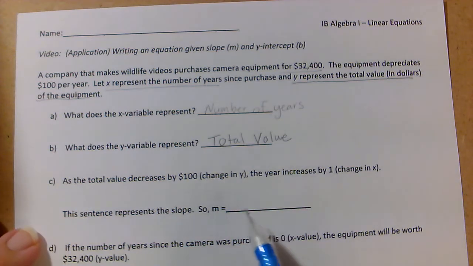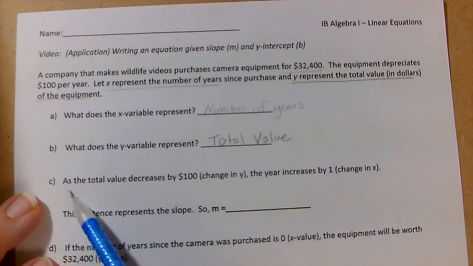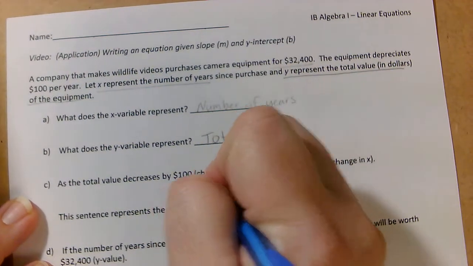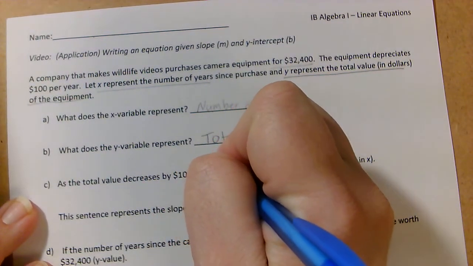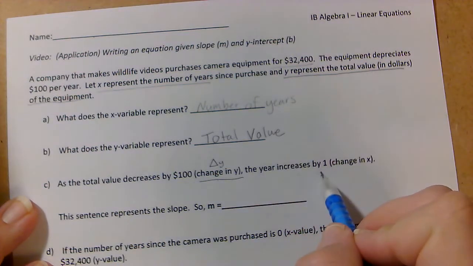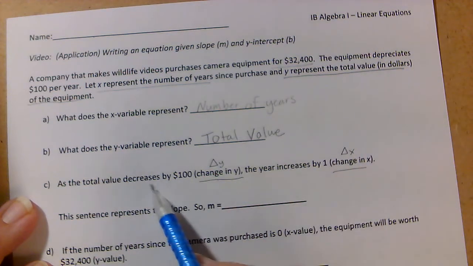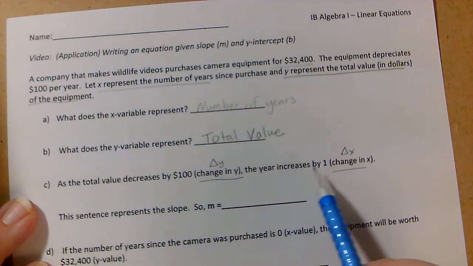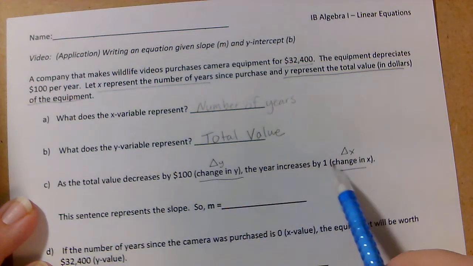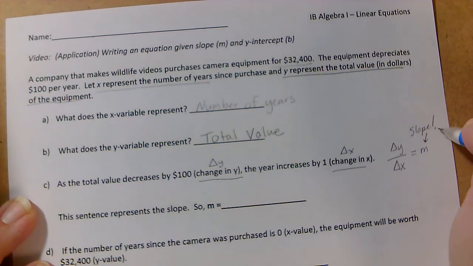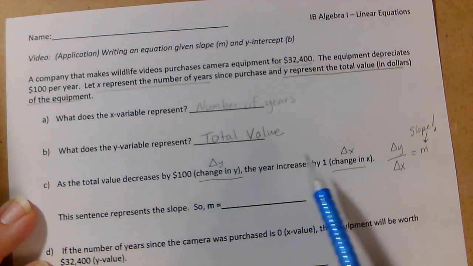So the next thing we have to look at is this piece. As the total value decreases by $100, which is the change in Y, that reminds me of this, change in Y. The year increases by 1, which is the change in X. So one thing is decreasing by $100 while the other is increasing by 1. Change in Y over change in X is our M, which, if you remember correctly, is our slope. So this sentence here is giving me my slope.